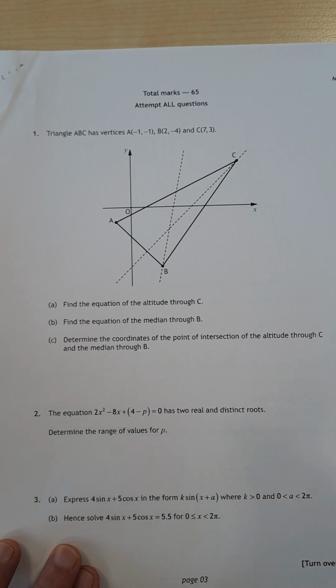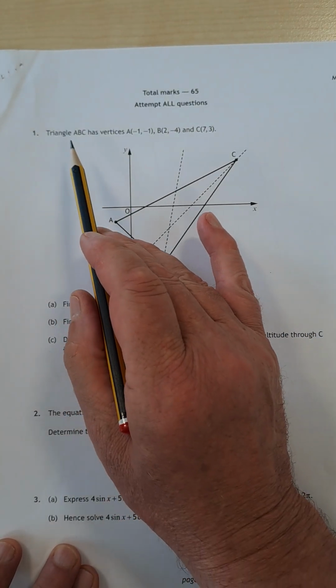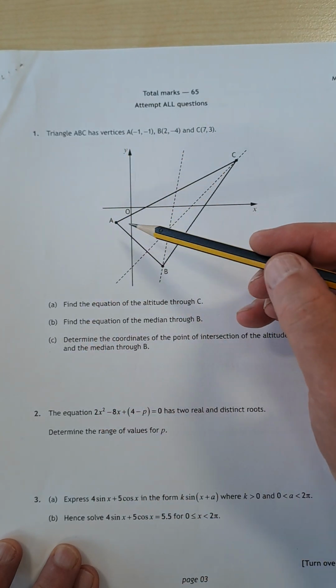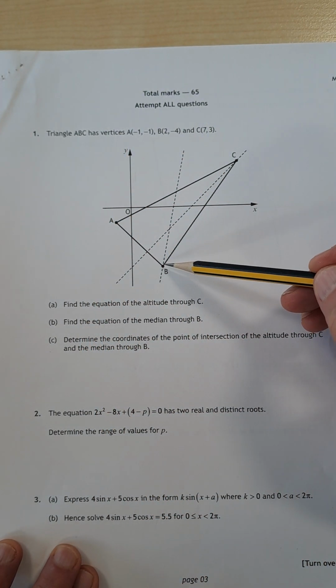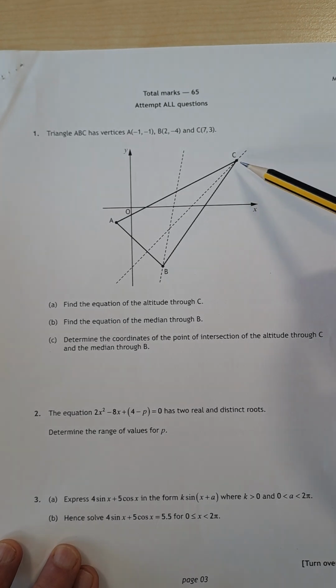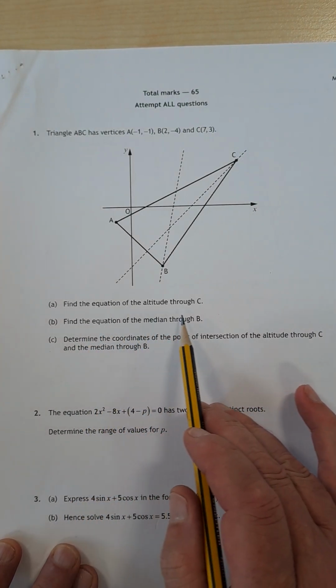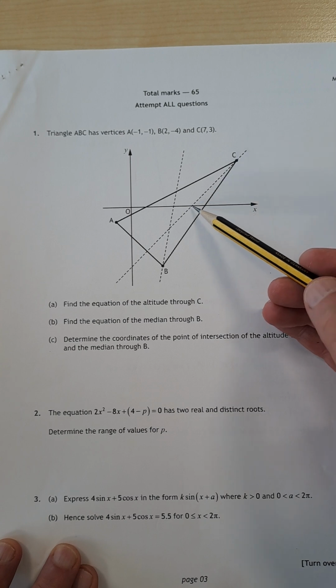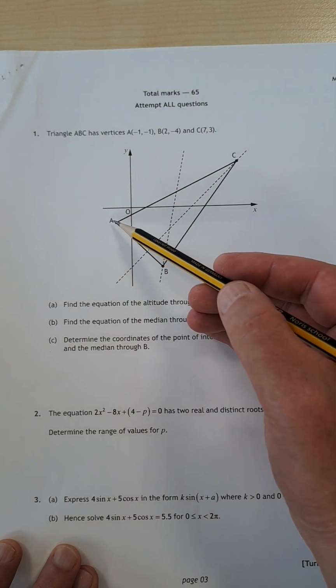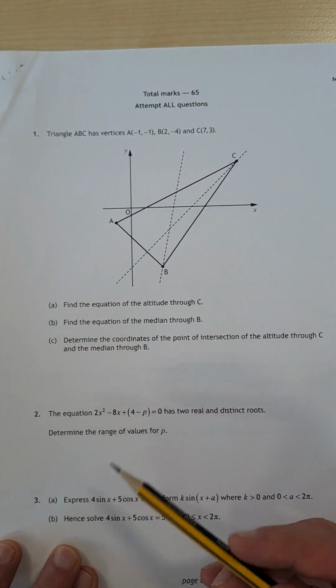We're on paper 2 and we're doing just question 1, the very first one, where you're presented with a triangle A, B and C, where A is (-1, -1), B is 2 along, 4 down, and C is 7 along, 3 up. And we have to get the equation of the altitude through C. So the altitude from C hits the other side at a right angle. We'll worry about that in a wee second.